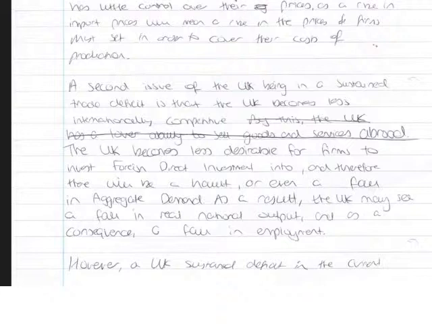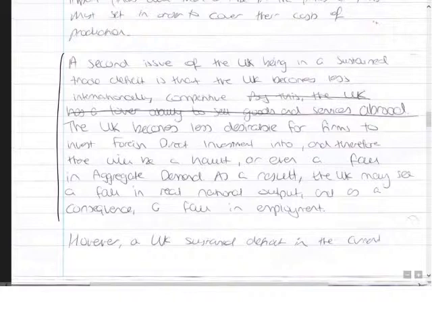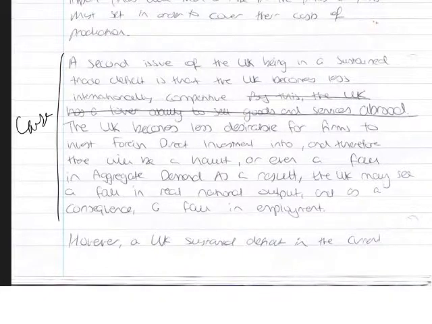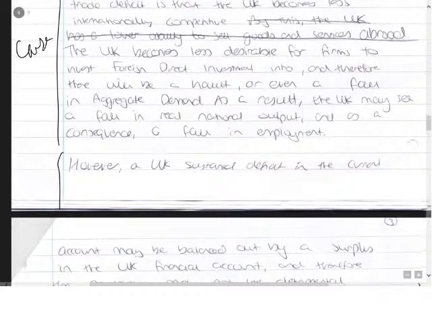Second issue, in being a sustained trade deficit, the UK becomes less internationally competitive. The UK becomes less desirable for firms to invest. Okay, again, this is more a cause of the deficit rather than an effect. Then we've got a bit of a valuation here in terms of however, so we don't need this.